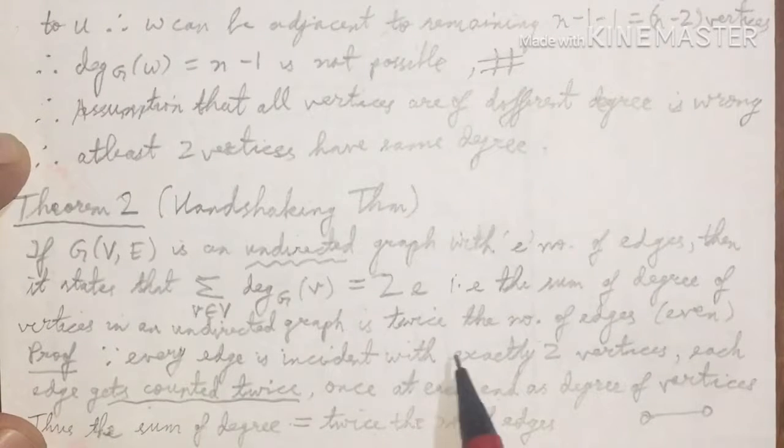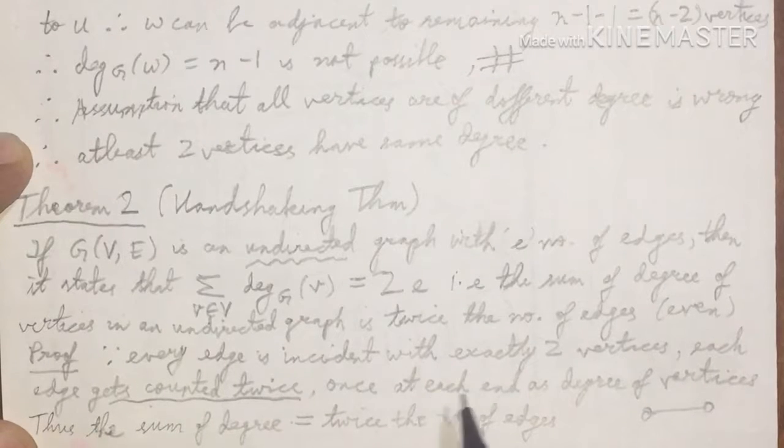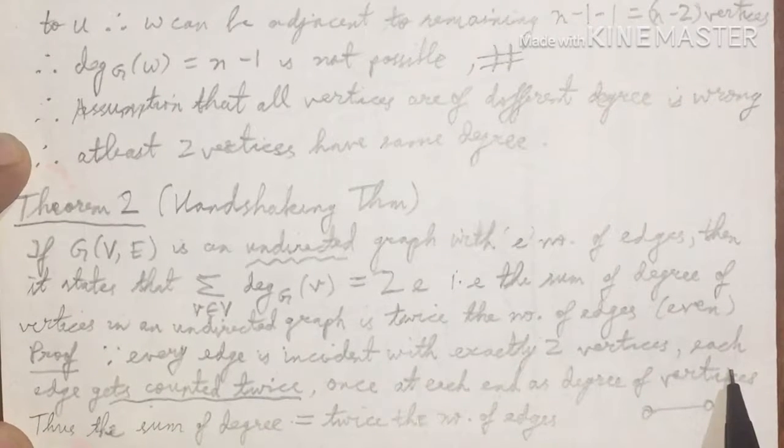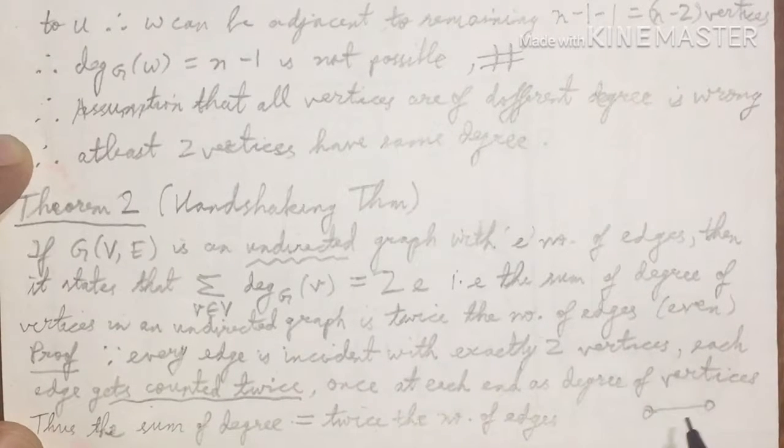Since every edge is incident with exactly 2 vertices, each edge gets counted twice, one at each end, as degree of vertices. Thus the sum of degrees equals twice the number of edges. This is because if you consider any edge, each edge contributes 2 to the total degree, 1 to one vertex and 1 to the other vertex. Hence, if you consider any graph, the sum of the degrees will be twice the number of edges.